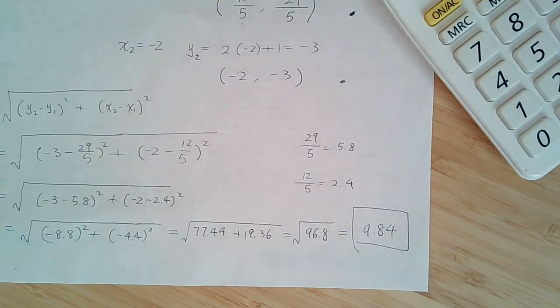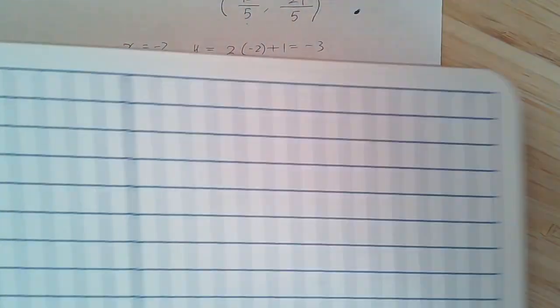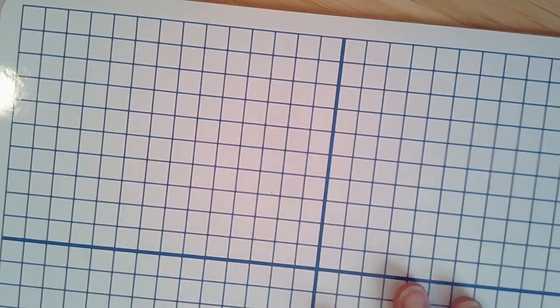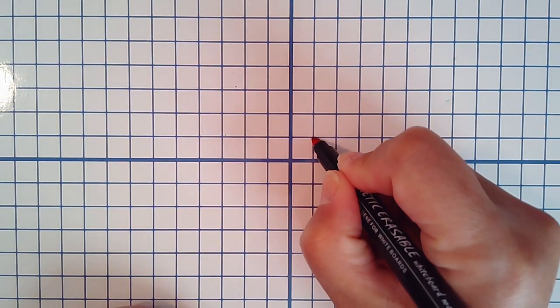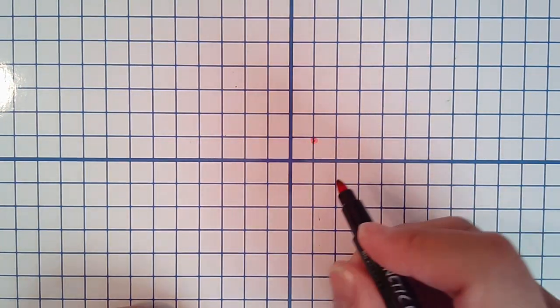All right, now I want to show you what it looks like on this. Okay, let me just use a different color. So the first one is the circle, and remember the circle has 1 as the center, and 5 is the radius.